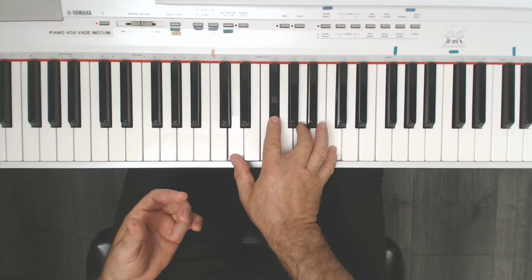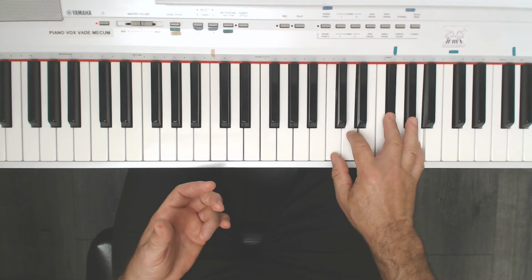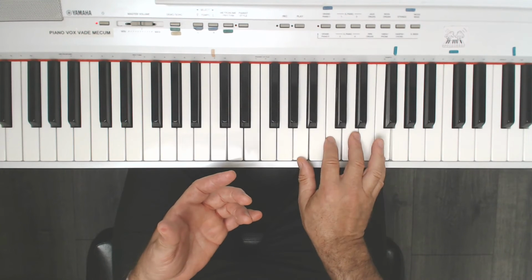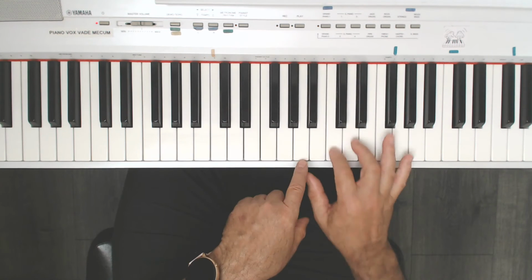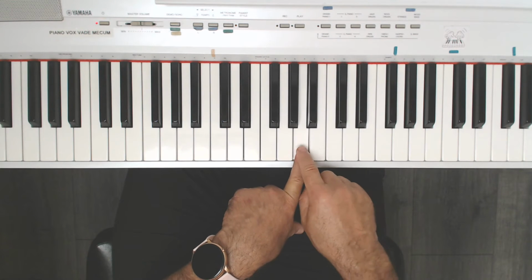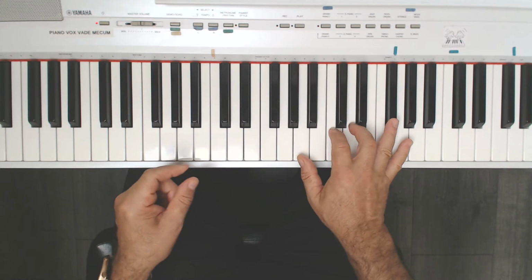Okay, so 1, 2, 3, 4, 5. It's just only an inversion. So I think it's better to play this one. So A, D7, A is just in a reverse. Okay, A, C, D, and F sharp.